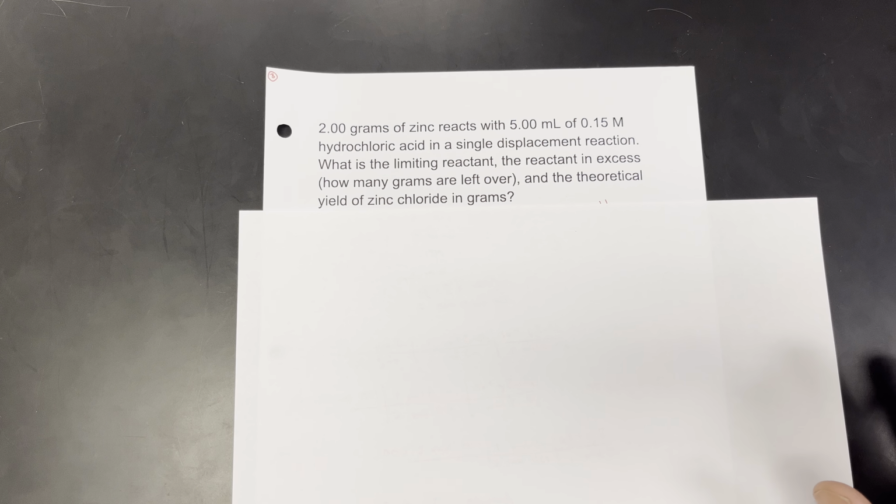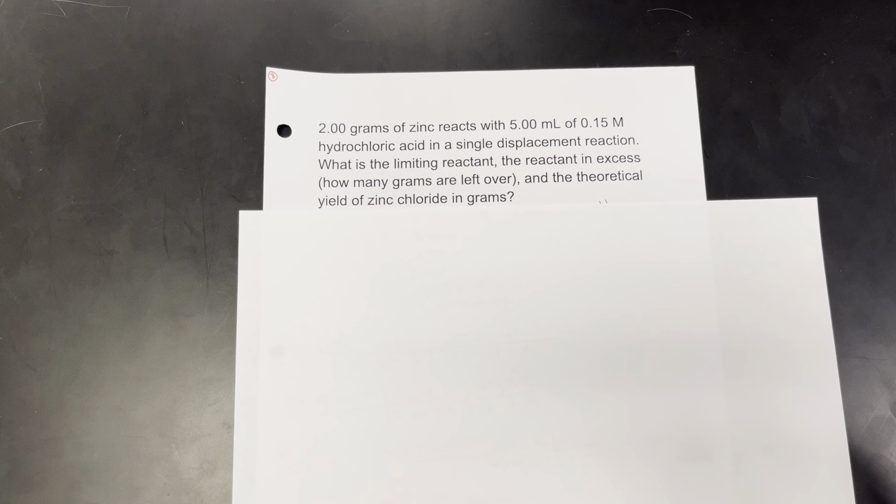So this is just a combination of the molarity equation and stoichiometry that we did before with limiting reactants. If you don't understand limiting reactant problems, you might want to go back to a previous lesson on limiting reactant and limiting reactant practice problems. All of the lessons are in the description of this YouTube video.